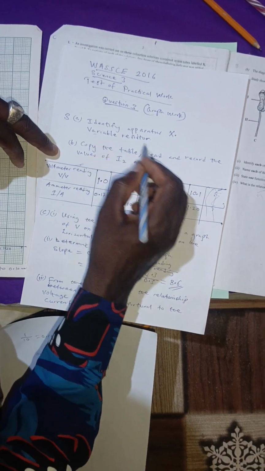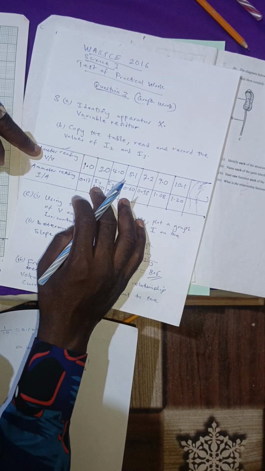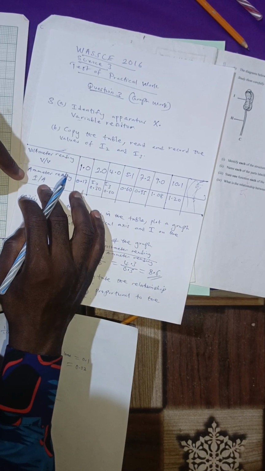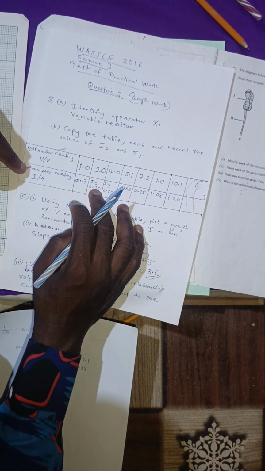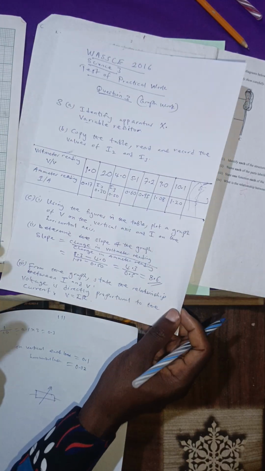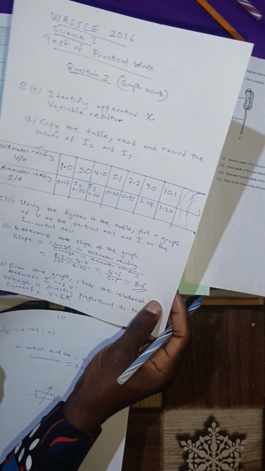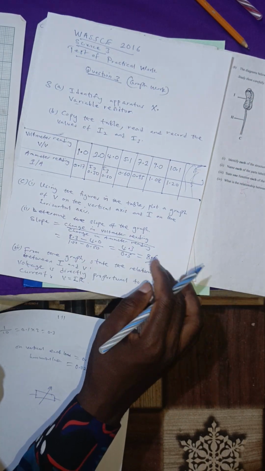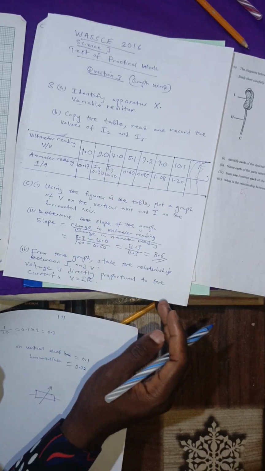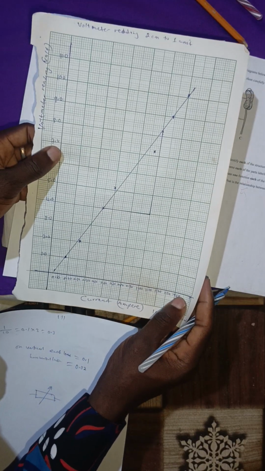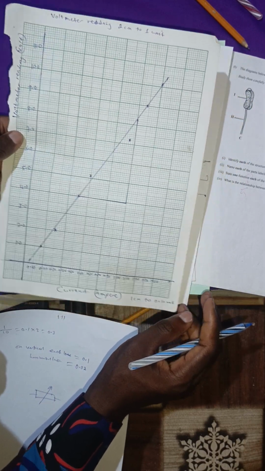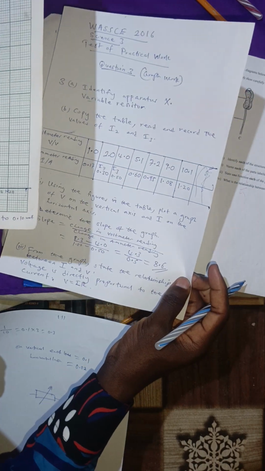That's the answer. Take note. The numbers, we got them. The ammeter reading 0.30. Sometimes it can vary, even the slope, but it has to be within this range. We got it as 8.6. We plotted the graph successfully. You have seen it. So it's not difficult, just take note.